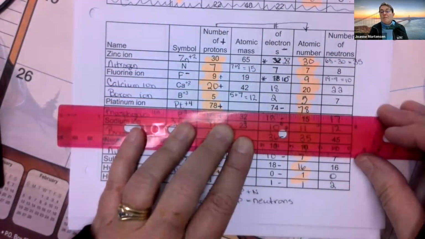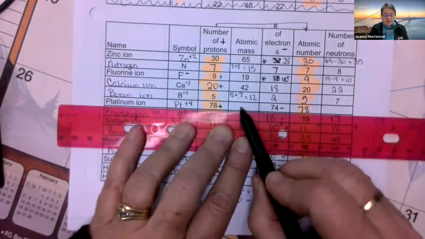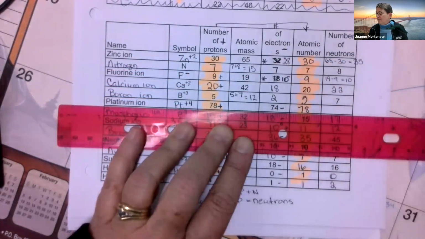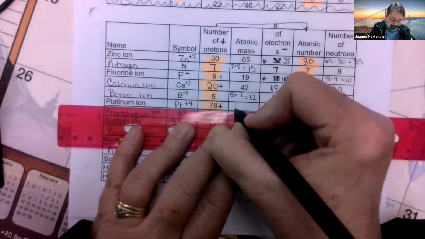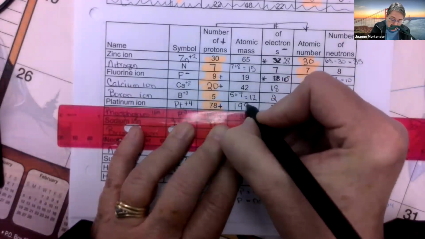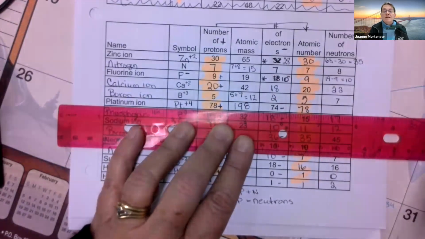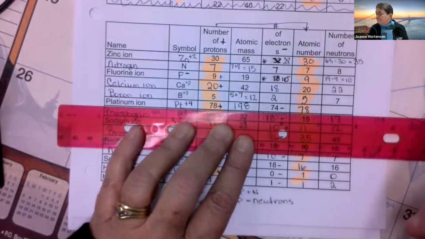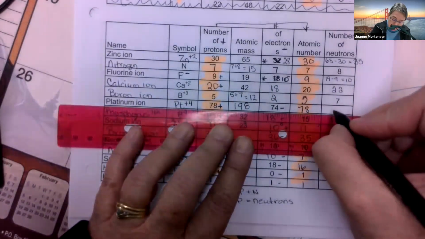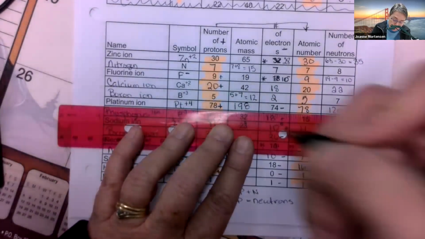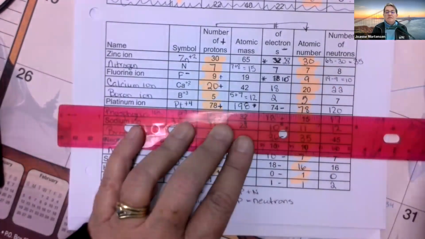Okay, so the problem is we should have either this or this. They can't both be blank because that's not going to work. So I'm going to make a decision, and I can do this. We're going to say the atomic mass is 198. So on my worksheet, I can do that. Now I'm going to go 198 minus 78 should be 120. Let me put a little star there for that part too. I'll fix that later.